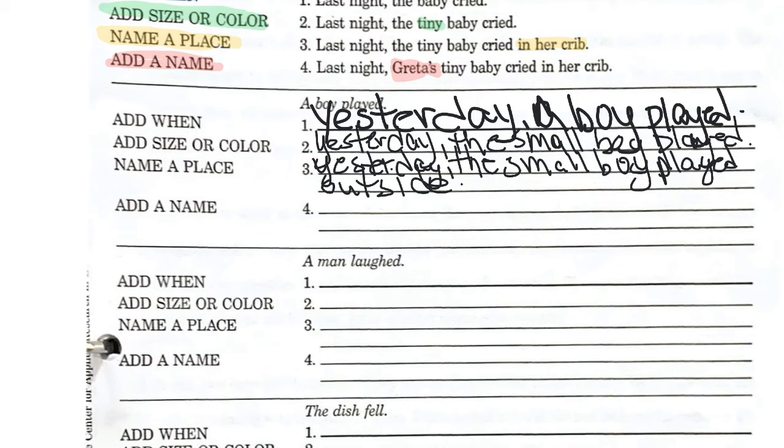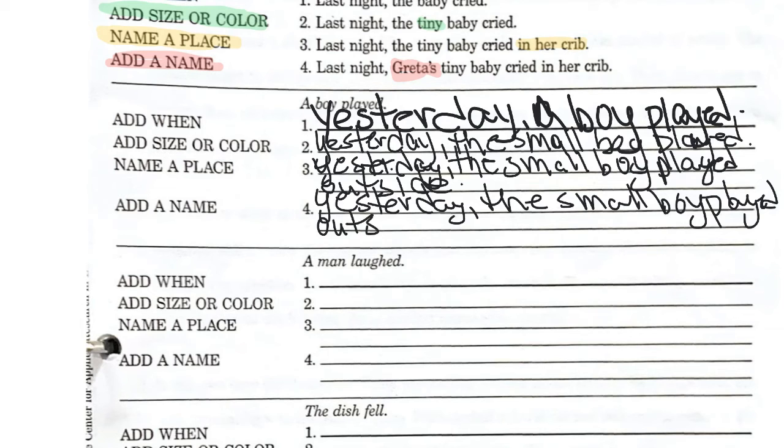Yet now we need to add a name. So we would say yesterday, the small boy played outside. Let's go, and I'm going to abbreviate it, Shawnee Heights Middle School. So I named a place that he played. He played outside our school.